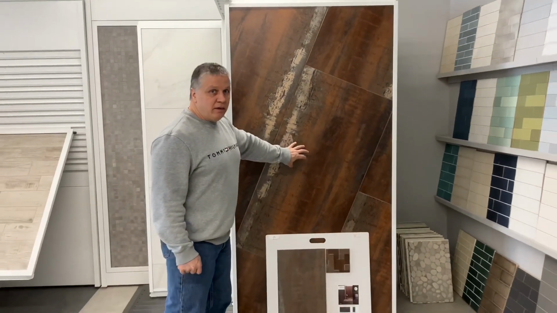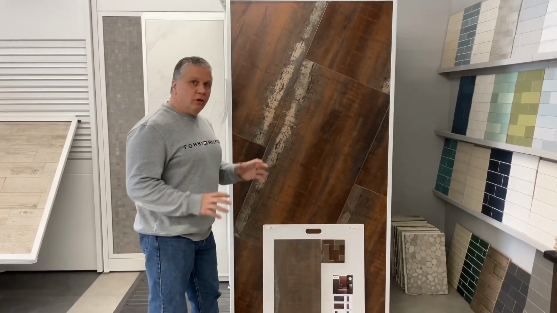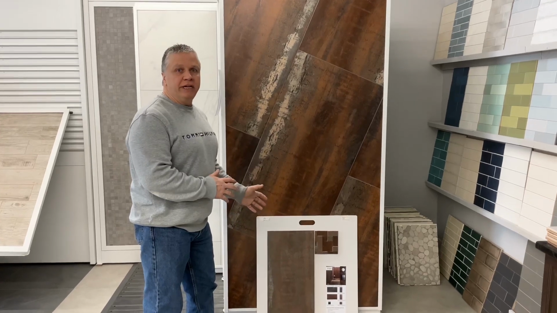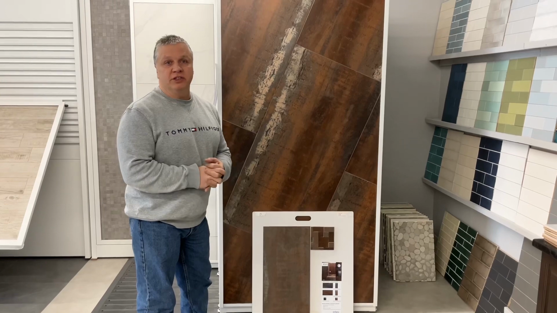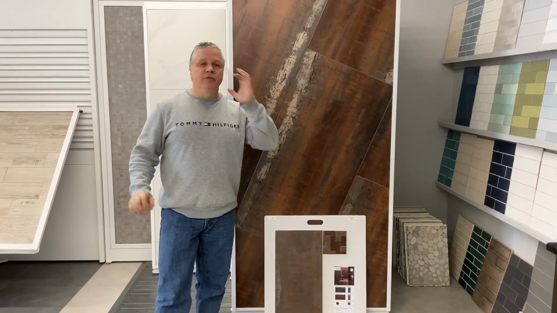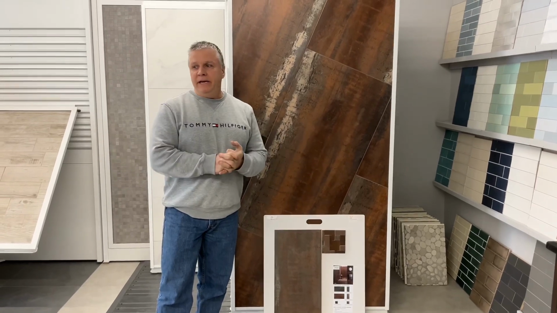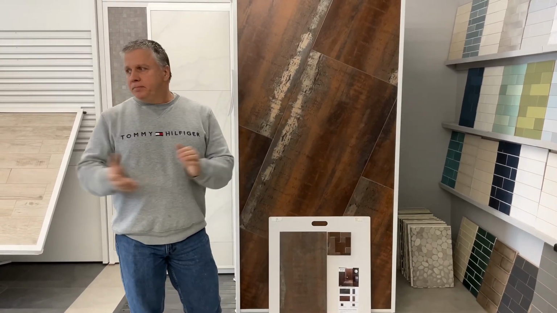So again, be aware and look at the V rating, the variegation rating of the tile before you make a decision to buy. So that's a little background on different tile types and whatnot, and that's it for now.